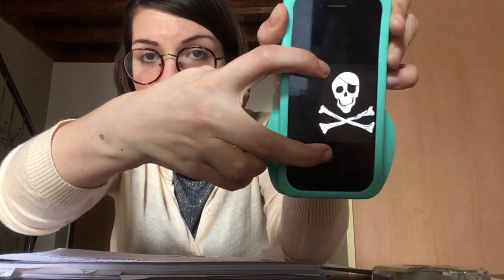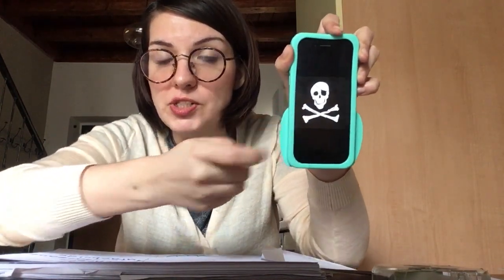And a pirate flag has bones on it. Bone, a word with a magic E, right? It ends with E. Bones and a skull, of course.